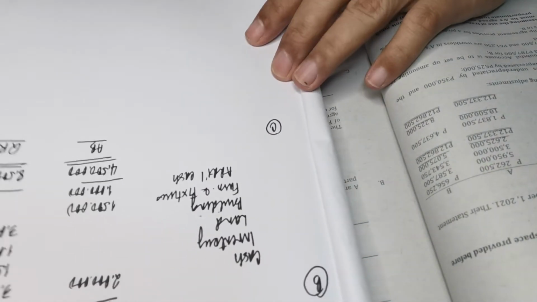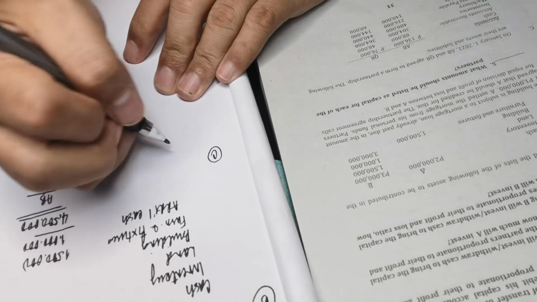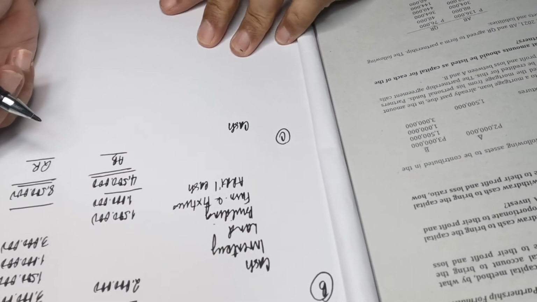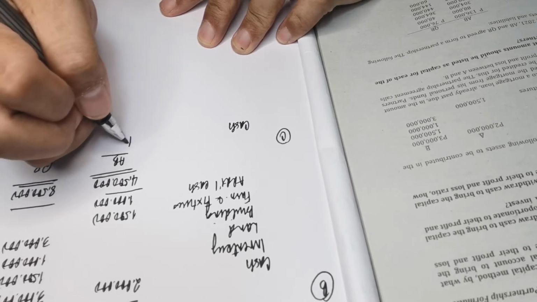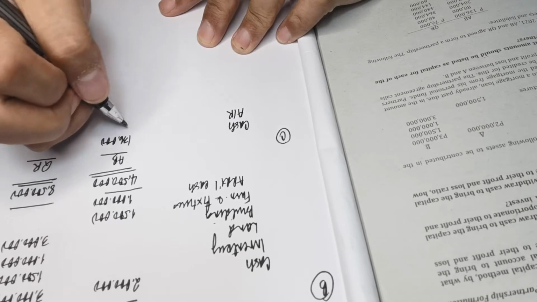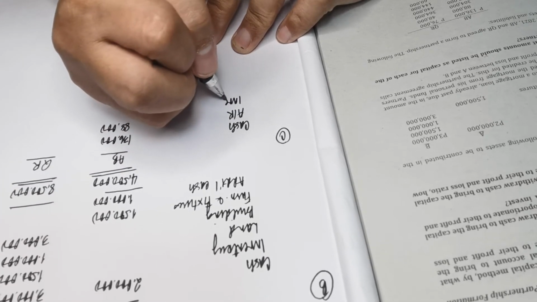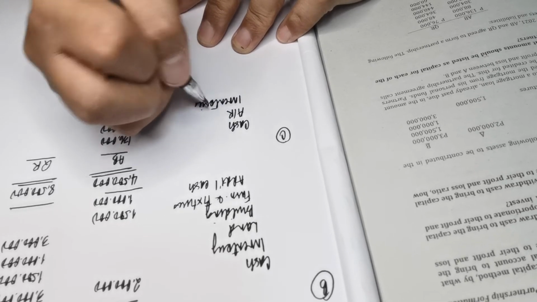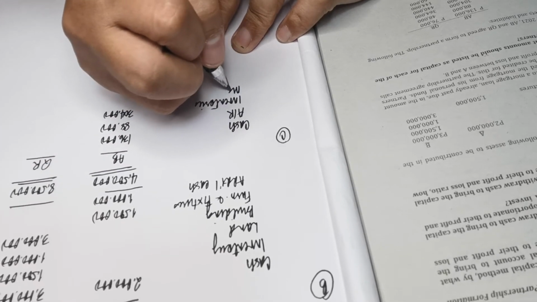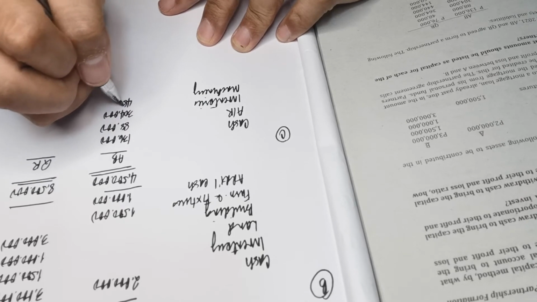Okay, so therefore, ano ba yung investment ng AB? Si AB has invested cash amounting to 136,000. Accounts receivable amounting to 88,000. What else? Inventories of 304,000. Machinery for 480,000.